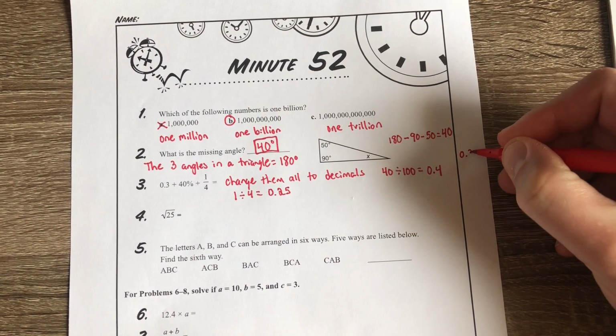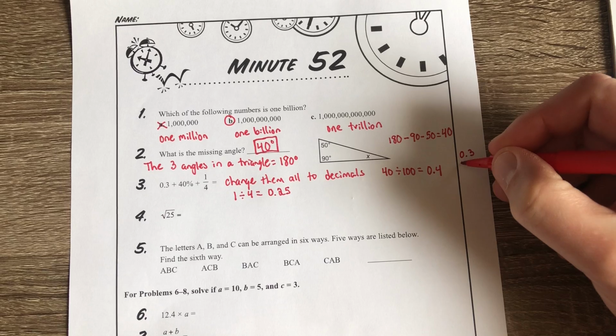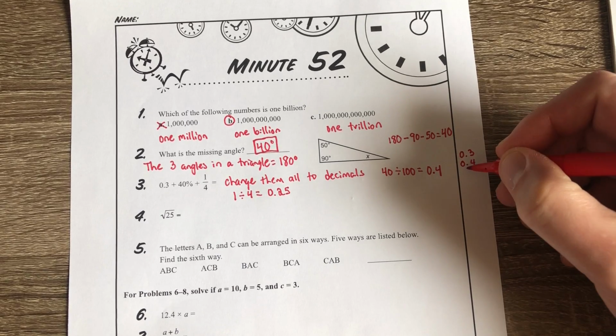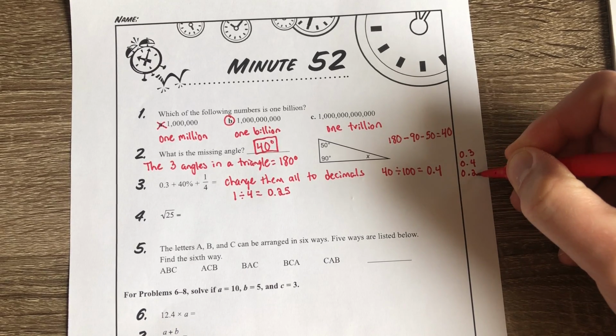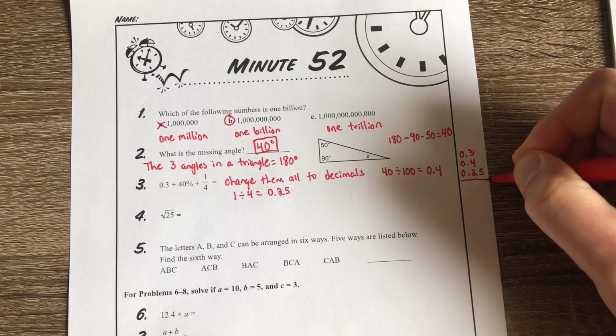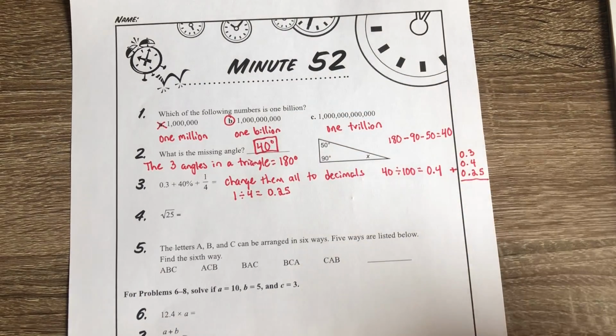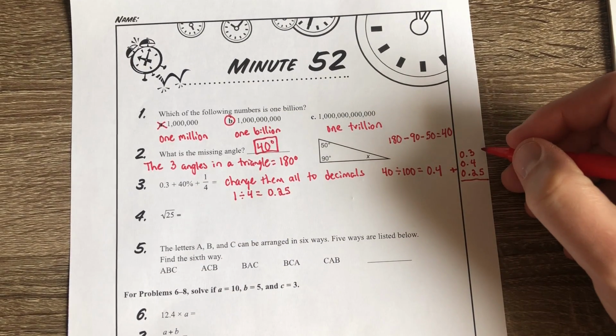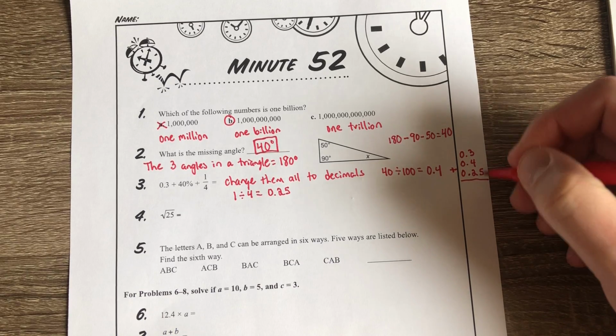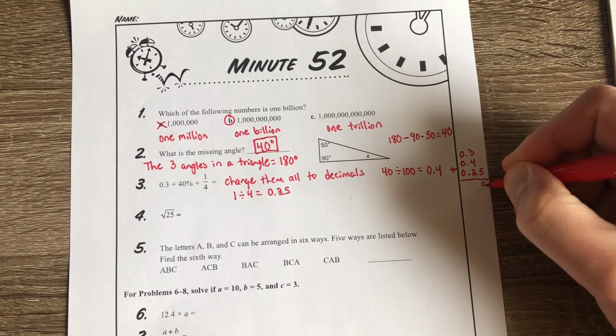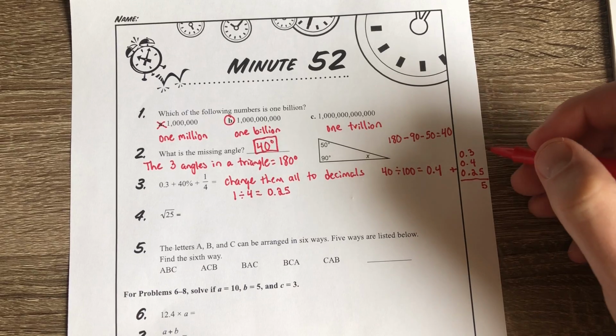And I'm just going to stack them vertically. Make sure the decimals are lined up. And I'm going to add that up. Well, I start on the far right side, and the only thing over here is a 5. I'm a 5 down there.